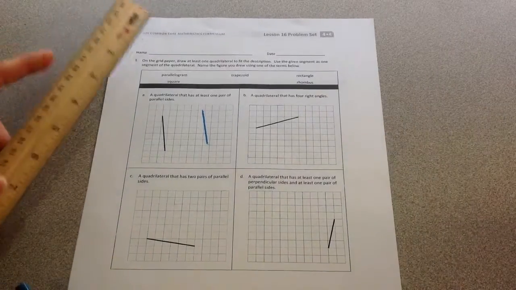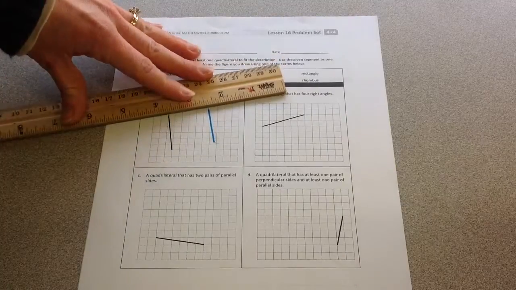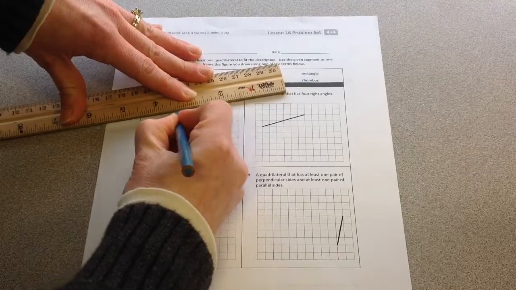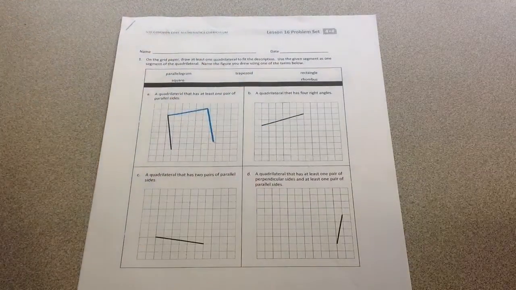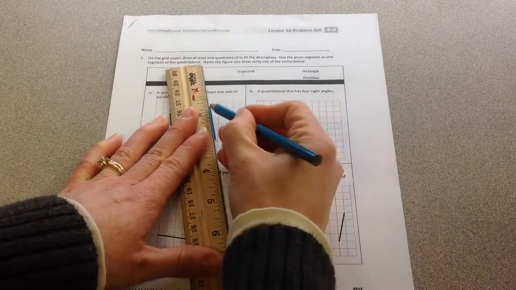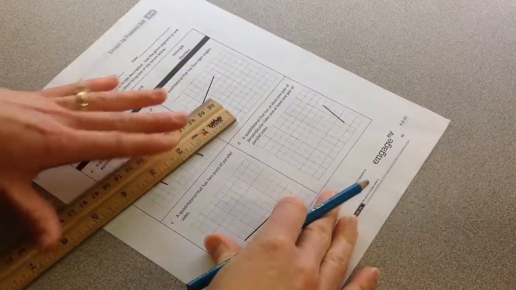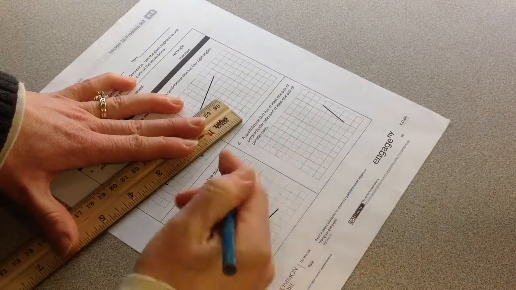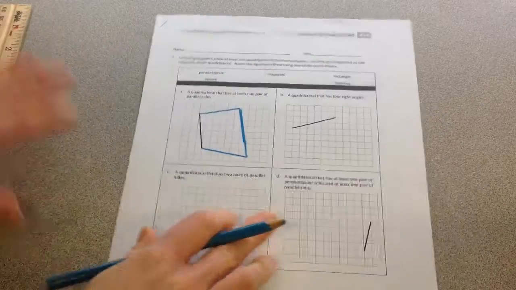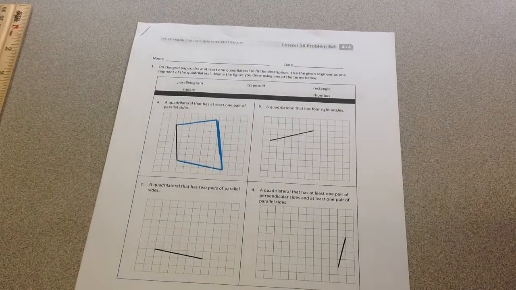So that means that I am going to connect these two. But if I only want to do one pair of parallel lines, I'm going to extend this just a little bit so that mine has to go down. So now we have one pair of parallel lines.